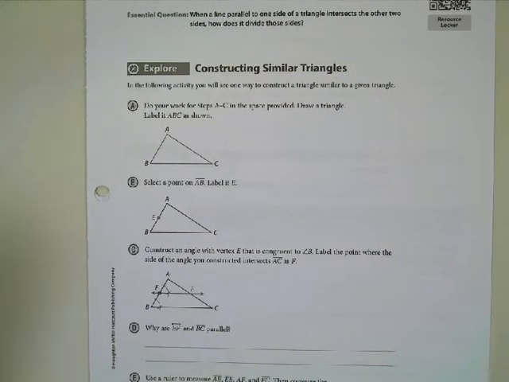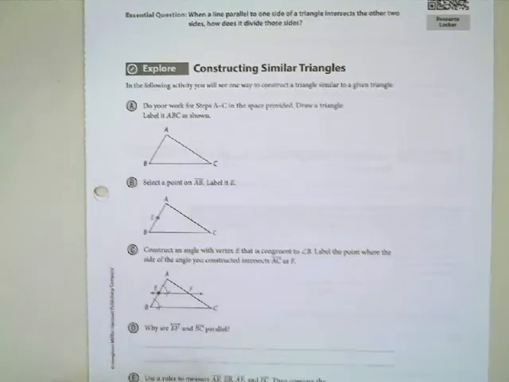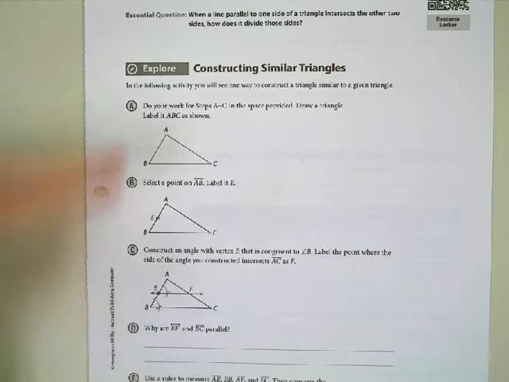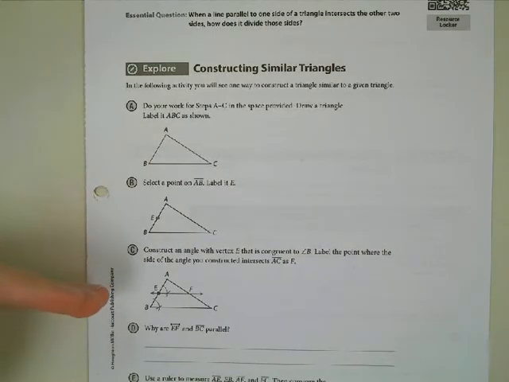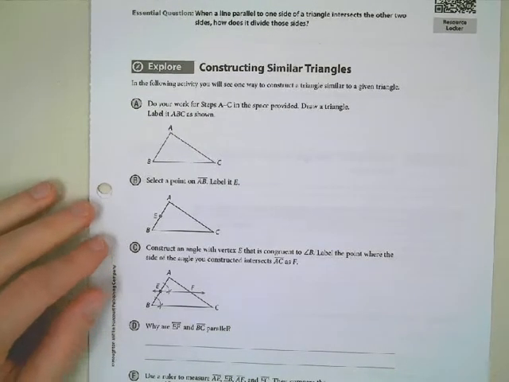What we're going to look through here, we're not actually going to do this, we're just going to follow along with it. We're not actually going to do the construction ourselves.